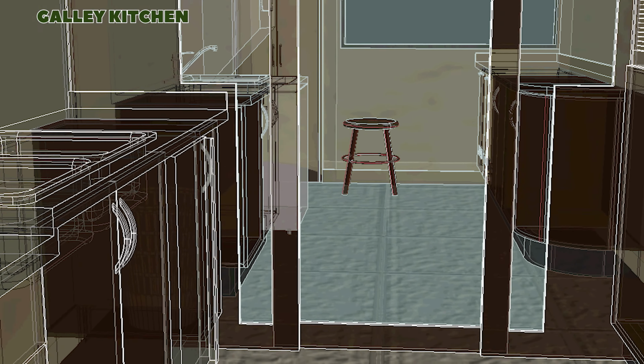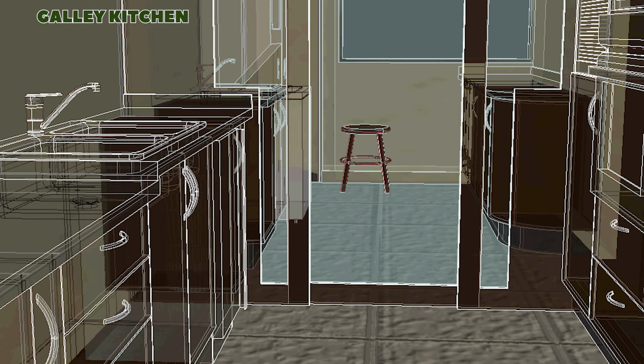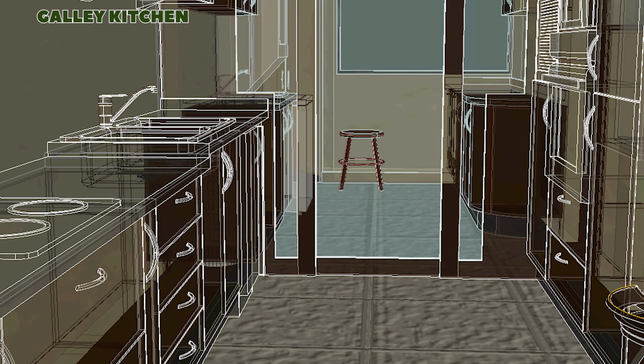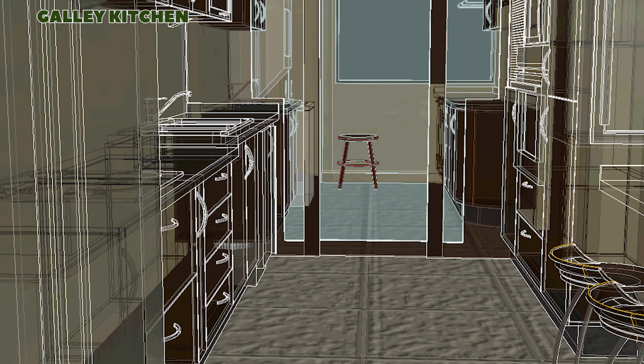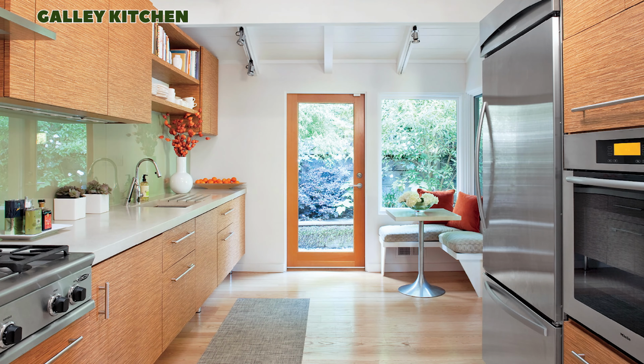For better traffic flow, especially if more than one person is cooking, ensure the aisle is at least 4 feet wide. To make a galley kitchen feel more spacious, opt for light wood tones and paint colors. Features like open shelving, glass front cabinets, and large windows can also help reduce the sense of being boxed in.